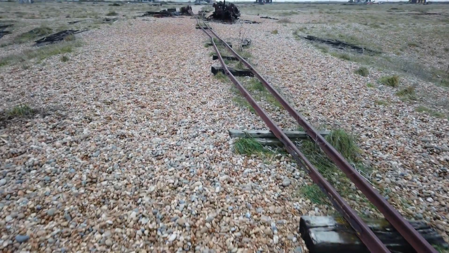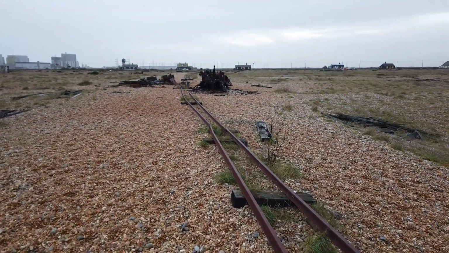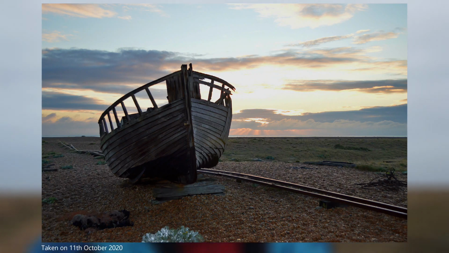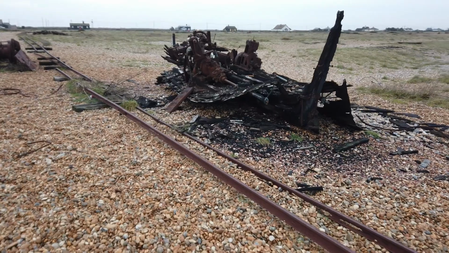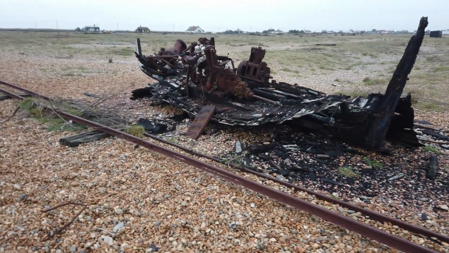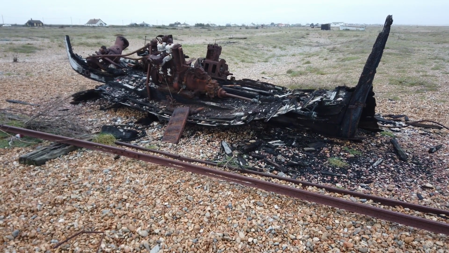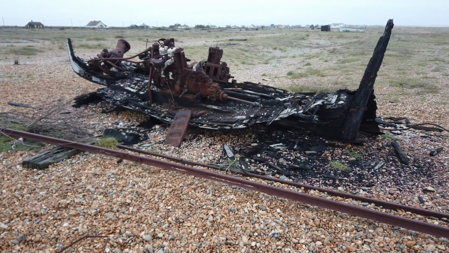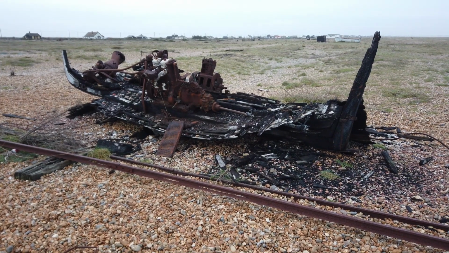If you didn't know, my very first video on this channel was here at Dungeness, and I came to take a picture of this wonderful old boat. And I caught the boat in a dawn type of thing. But since taking that video and that image, probably the very loveliest of old boats that was here was set on fire by some ne'er-do-wells, some vandals, some people with nothing better to do, and that's all that's left of it. Kind of makes a nice picture in itself, but it's tragic. Why do people do that?